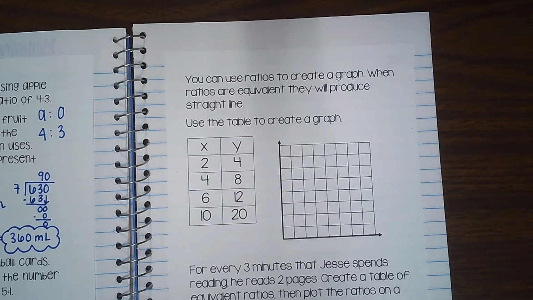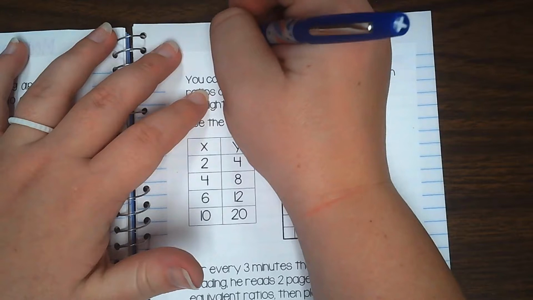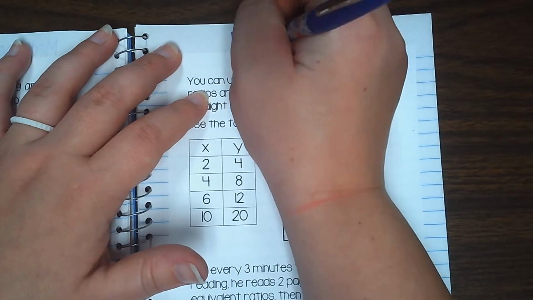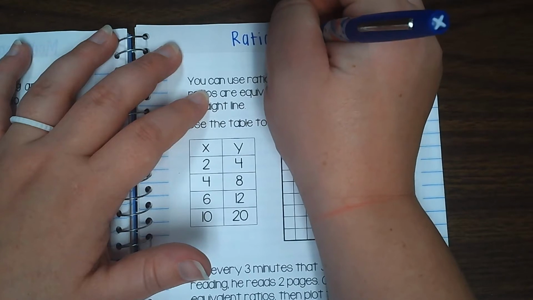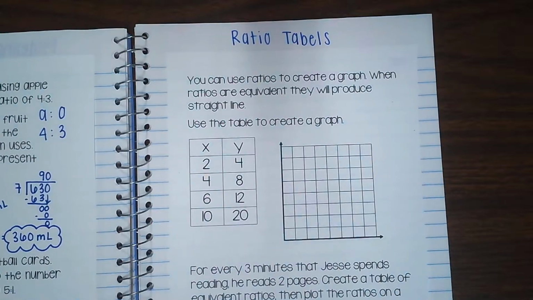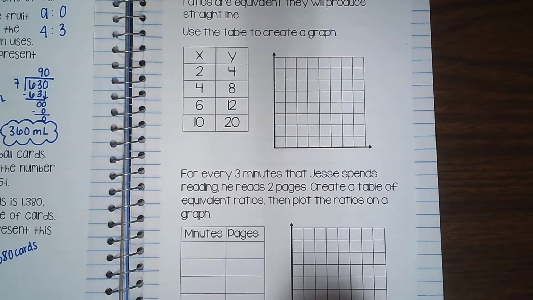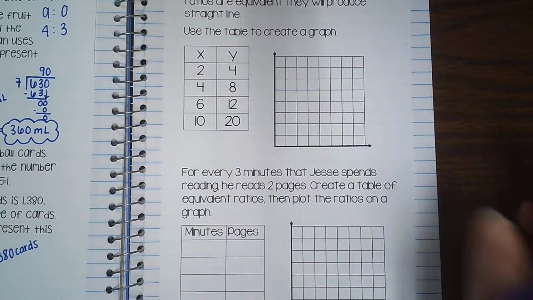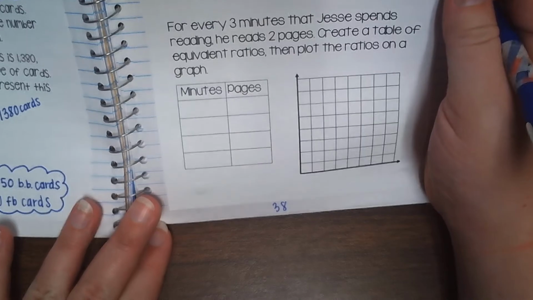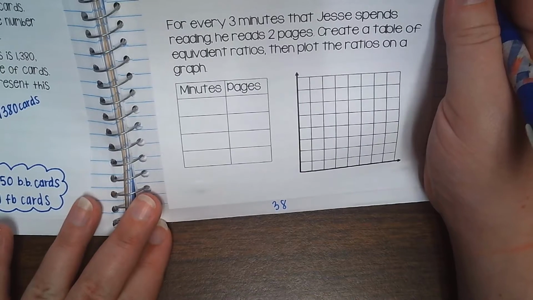Alright, today we're going to be talking about ratio tables. So that's our title. And this is on page 38 in our notebooks. Don't forget to be keeping up with your table of contents.